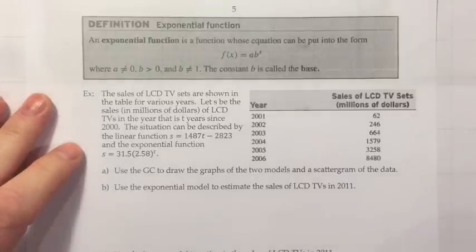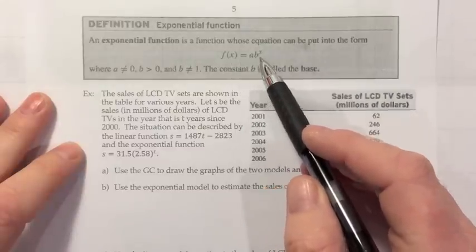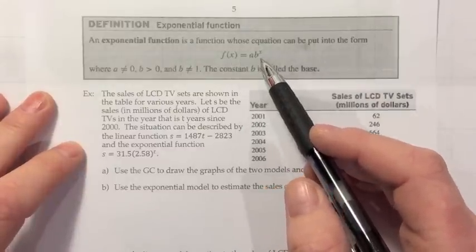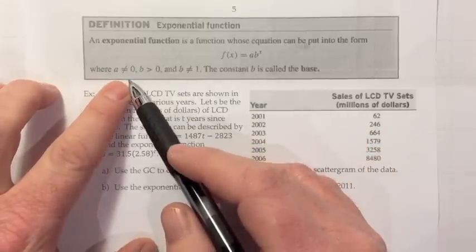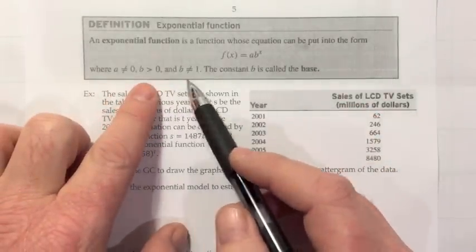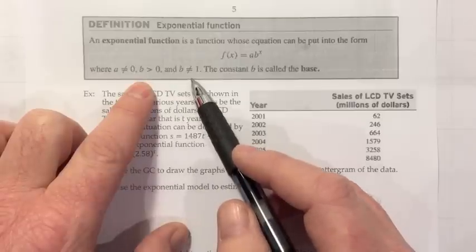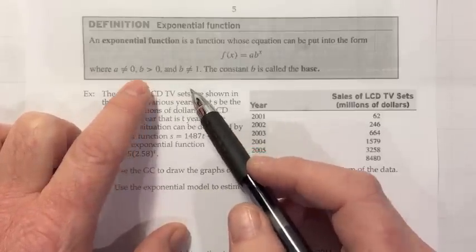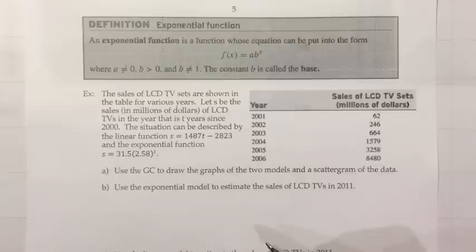So an exponential function is a function whose equation can be put in the form f of x equals a times b raised to the x power. That number out front, a, is referred to as the coefficient, and that cannot be 0, otherwise that would just wipe the whole thing out. And the base has to be positive and not equal to 1, because weird stuff happens if the base is negative, or if the base is equal to 1, or if the base is equal to 0. And that constant that we're putting the power on is referred to as the base. All right, so that's what an exponential function looks like in its kind of abstract form.